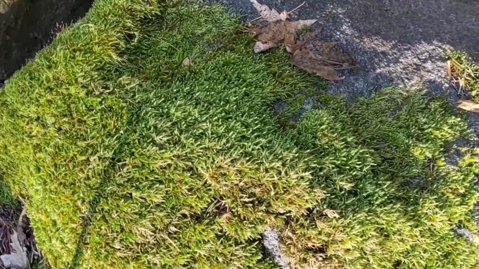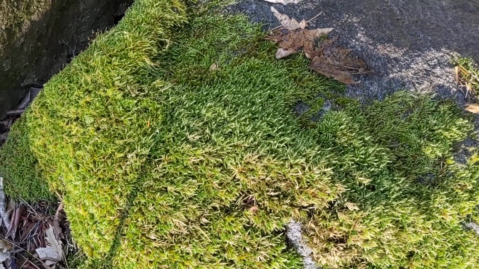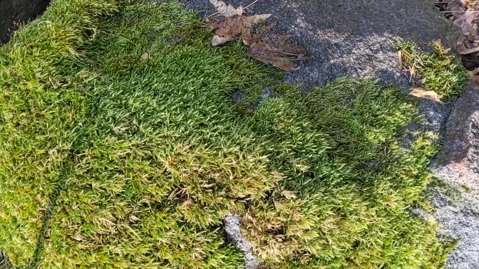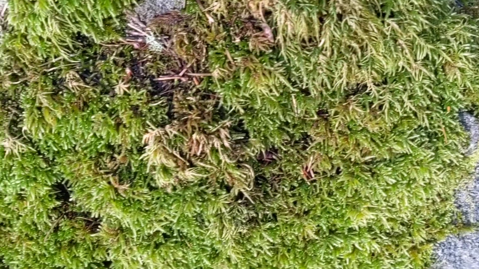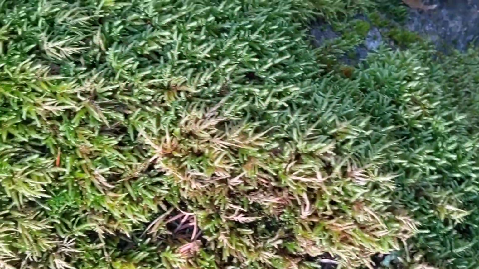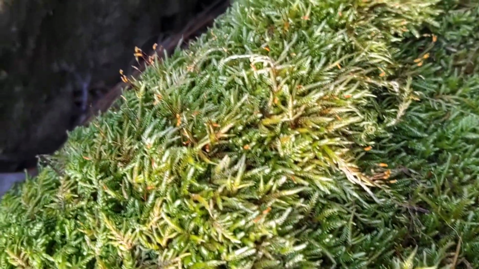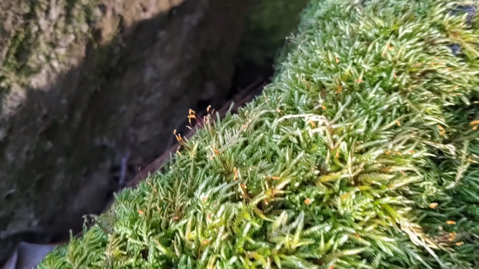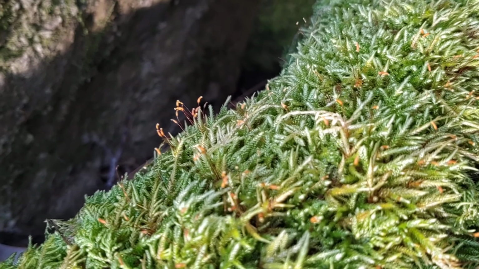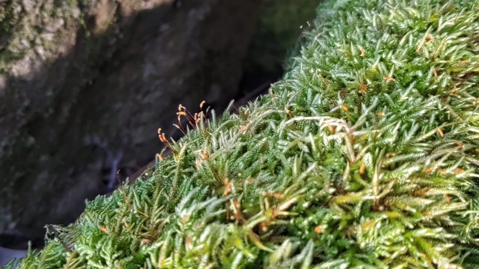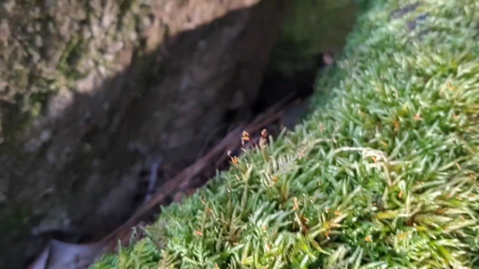What you're actually looking at in the video right now is a whole patch of moss that is primarily what we would call the gametophyte generation of the moss. The leafy looking moss that you see here, and I'll get a little closer so you can see that, the leafy part is called the gametophyte. And then there are also some little capsules sticking up above the leafy portions. Those are actually the sporophyte generation of the moss. So there are two generations of moss here, the gametophyte and the sporophyte.